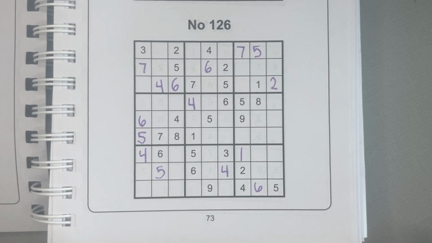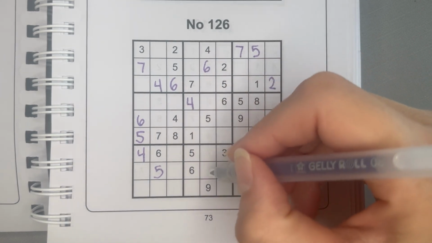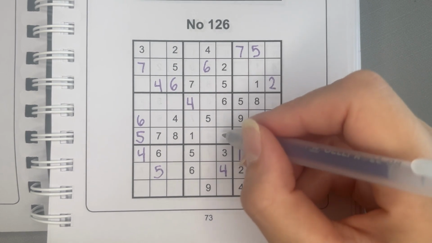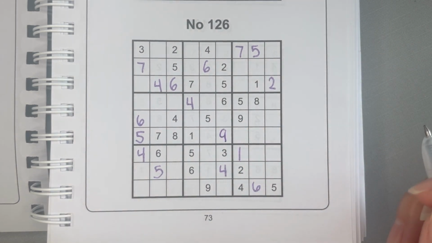Not sure if I see any 8s yet. And let's look at 9. Okay, right here, I have a 9 in this row, a 9 in this column. So here's a 9. And that might be all I've got there right now.